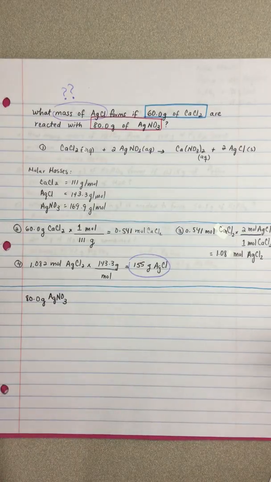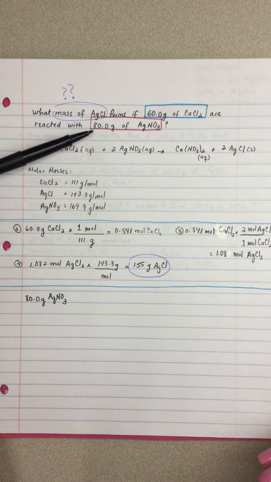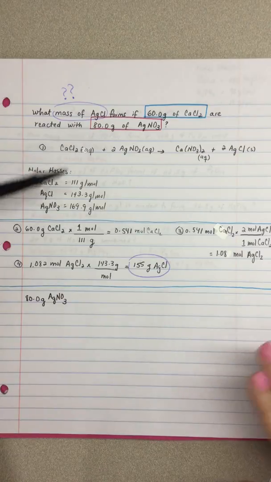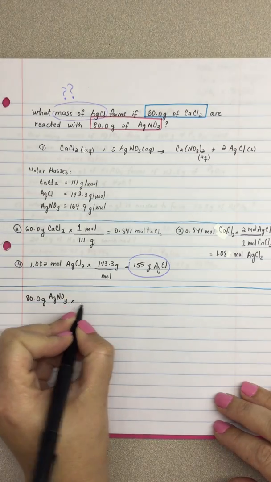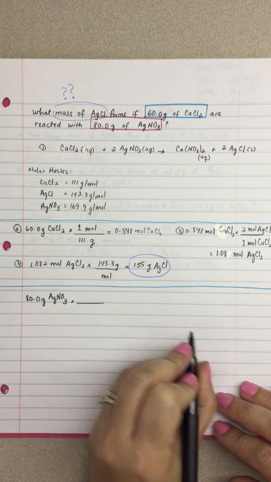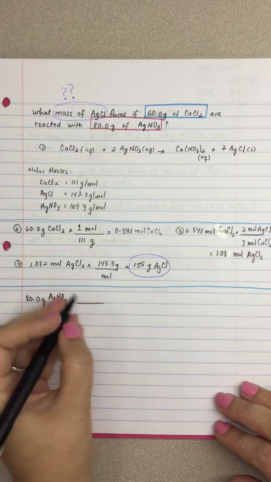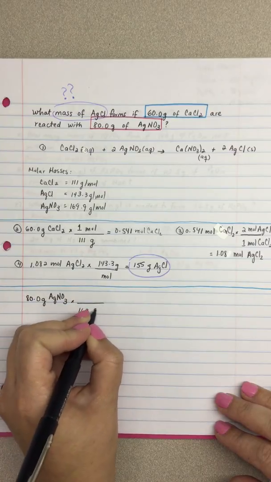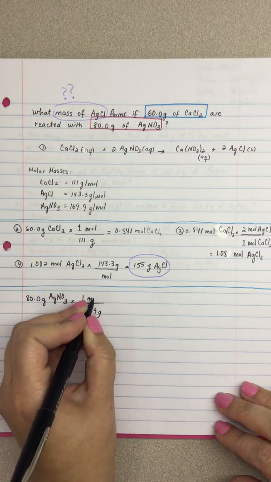and you don't have to worry about that. So I'm starting with my given 80 grams of silver nitrate, and the first thing that you have to do is to convert your 80 grams of silver nitrate to moles of silver nitrate by dividing that number by the molar mass. So I have my molar mass here.